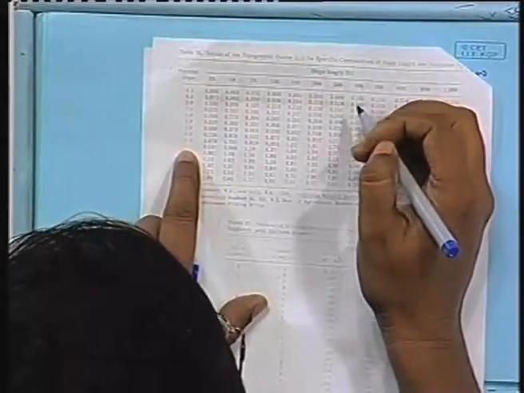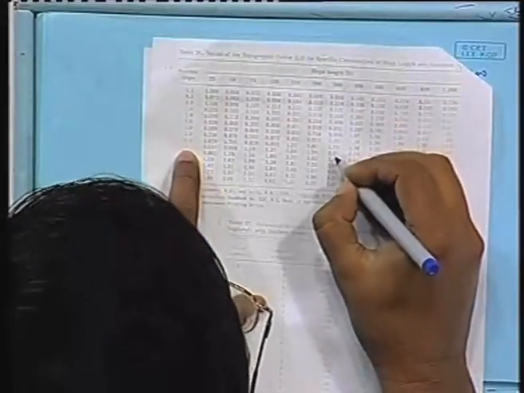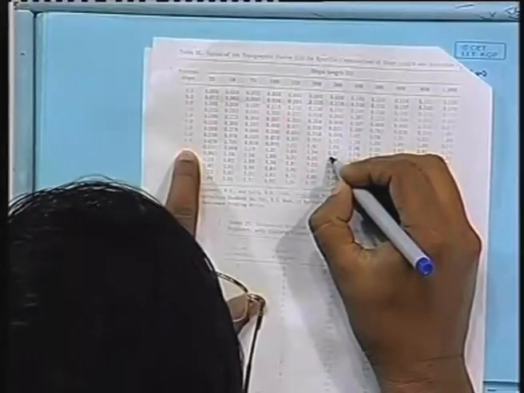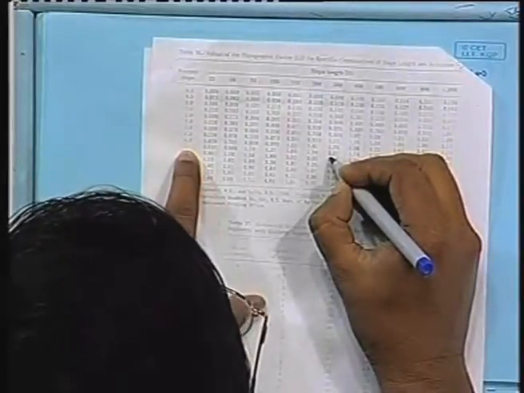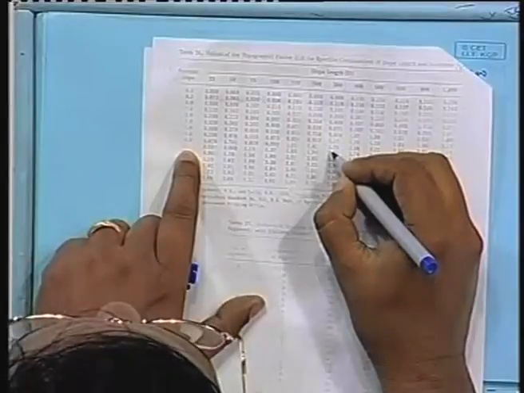Then you can find the value of L into S equal to 2.37.